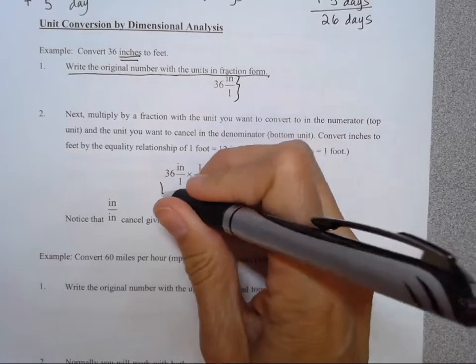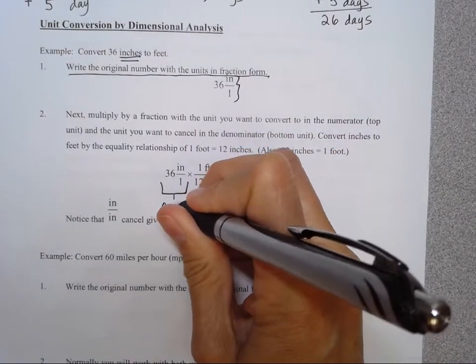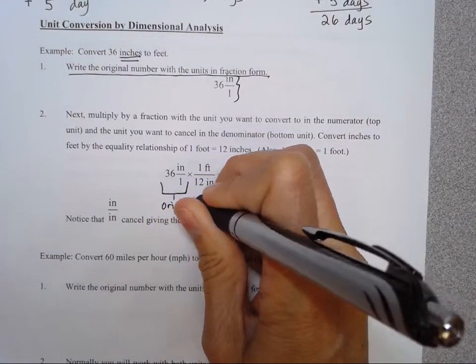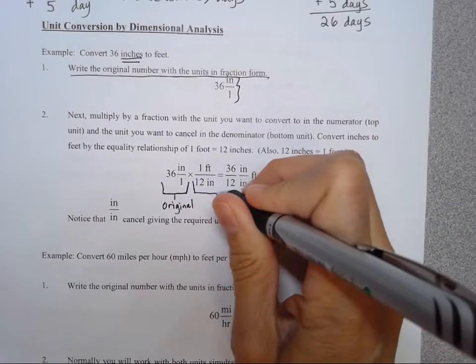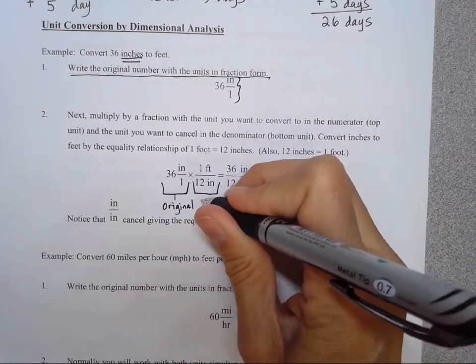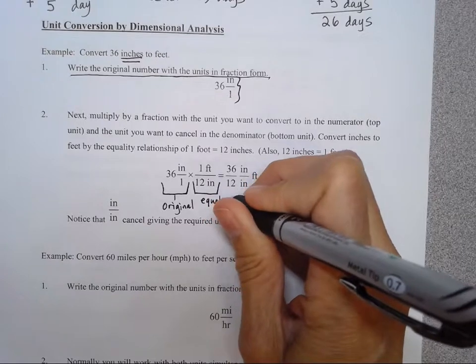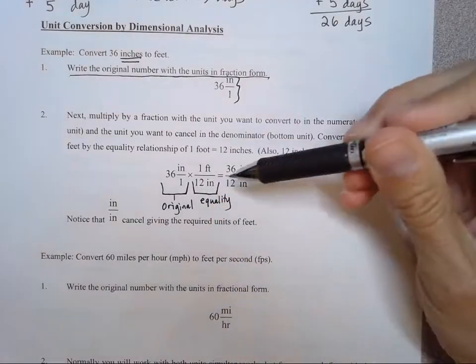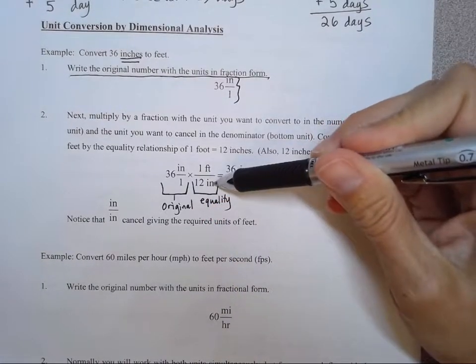Here's my equality. So this, I'll call this my original. Okay, here's my second thing. I'm going to call this my equality relationship. Because I do know that 1 foot is equal to 12 inches.